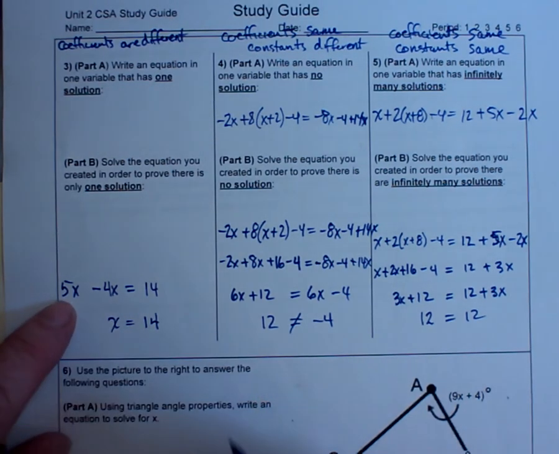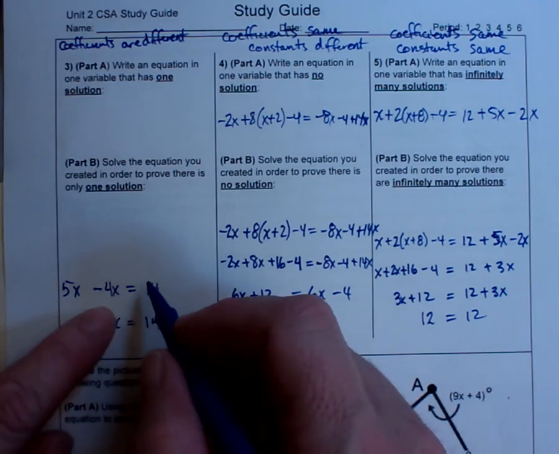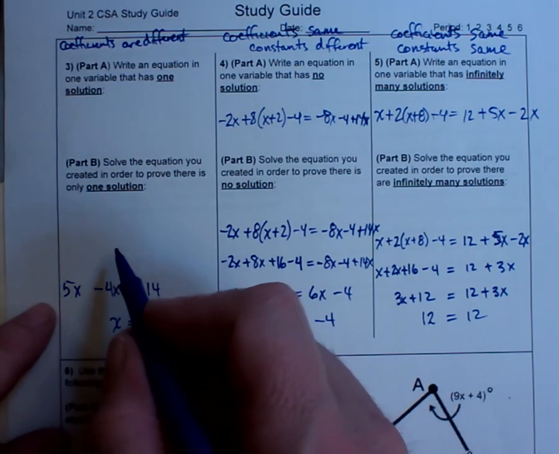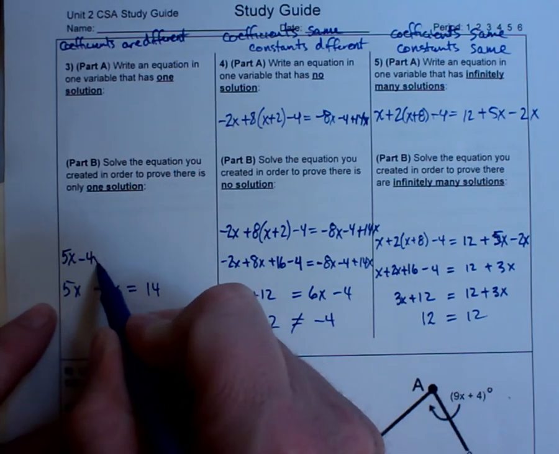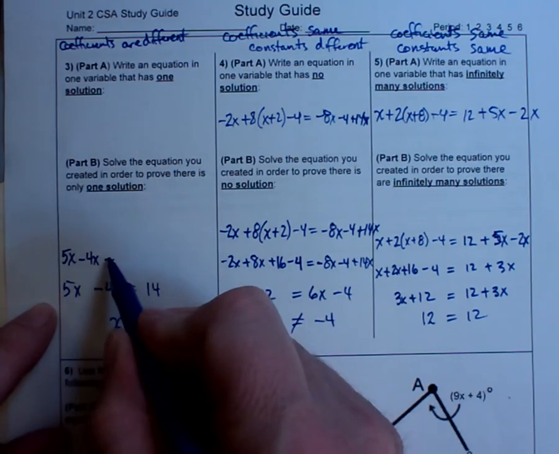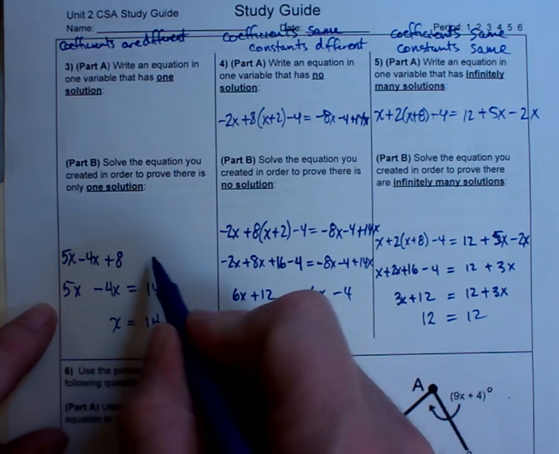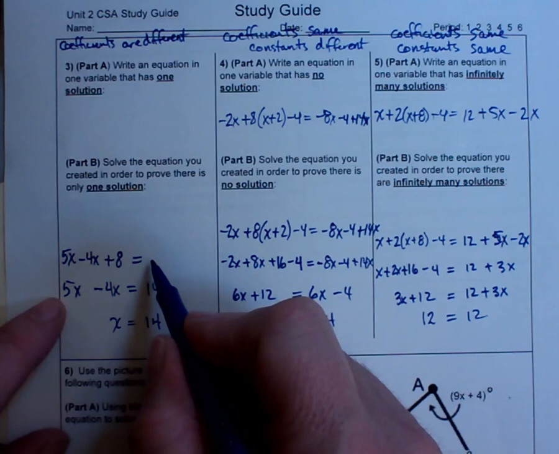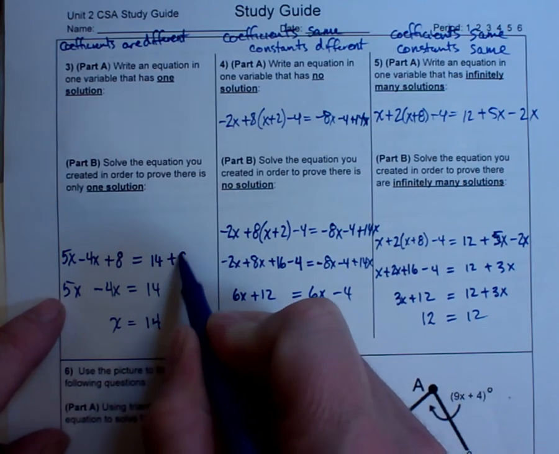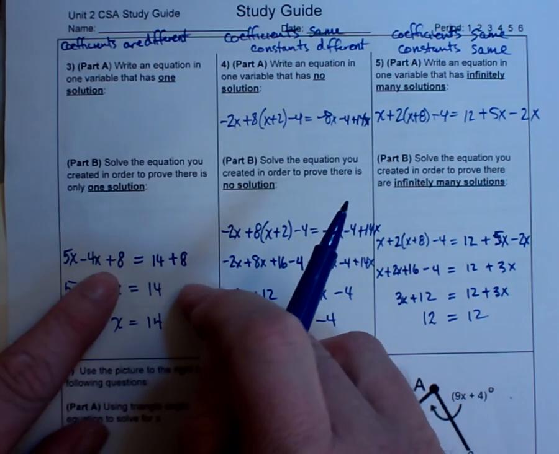Okay, now I can have even more fun with it. Let's say I put 5x minus 4x. Let's add 8 to this side. Equals 14. I'd have to add 8 to that side, the right side.